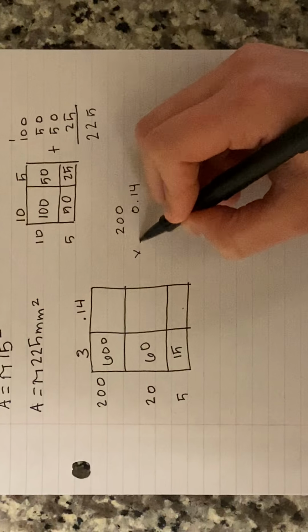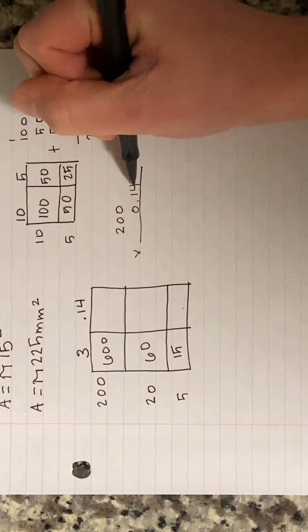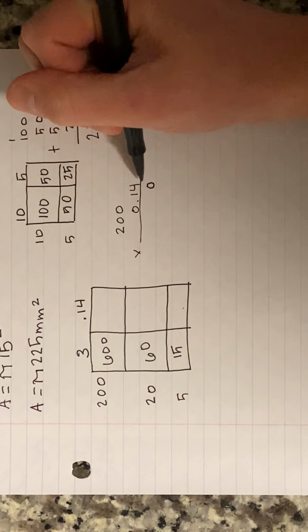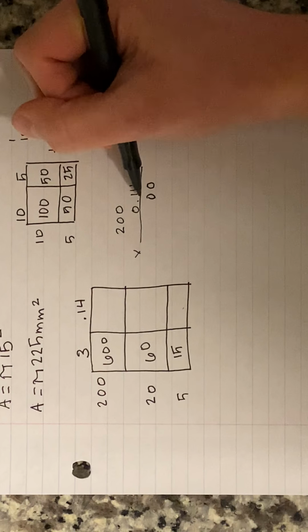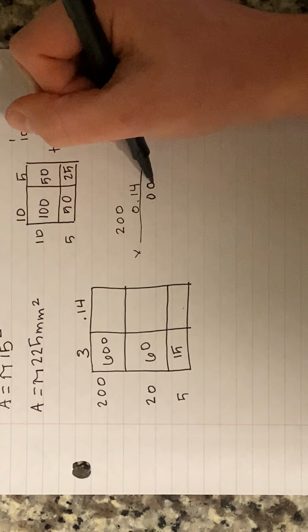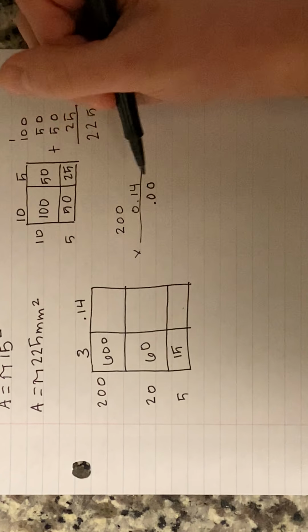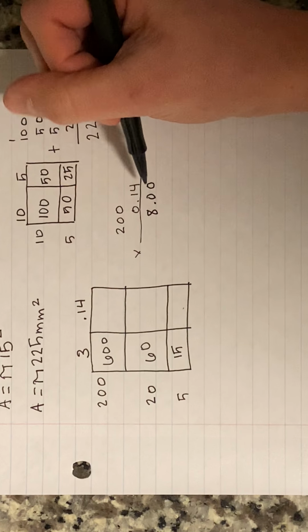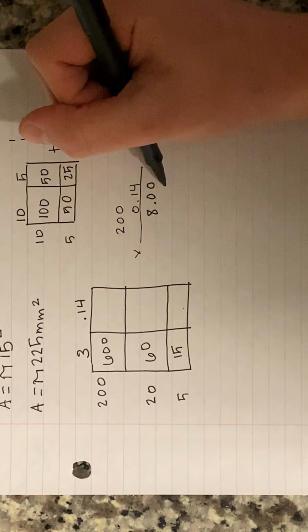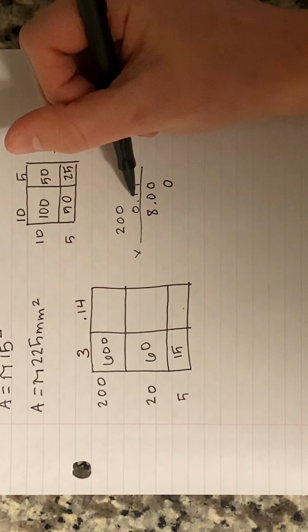0.14. So we've got the 4 times 0, we've got 0. 4 times 0 again is 0. And then we're going to keep our decimal in the same place. So we're still going to have 2 numbers to the right of the decimal there. So I'm going to go ahead and put my decimal there. Do 4 times 2, 8. And then I'm going to add a 0 because we're shifting one more place value to the left.